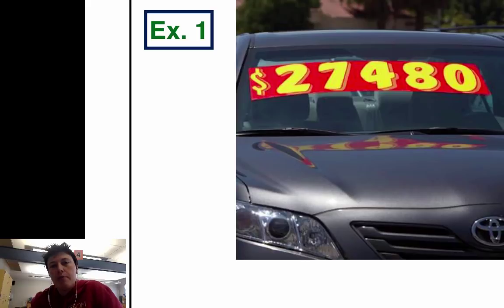So our first example, example 1, is we are going to buy a car. And here's the car. It's got a sticker price on it. I'm sure you've driven by some car lots before and you've seen prices on cars. This car is $27,480. So we're going to see what it's like to purchase this car, because that price is not actually the price you're probably going to pay when you factor in your loan.